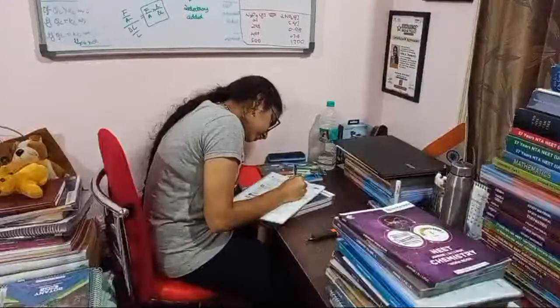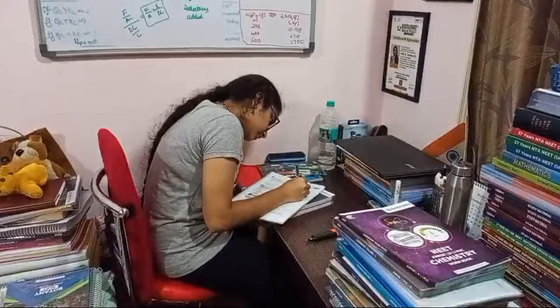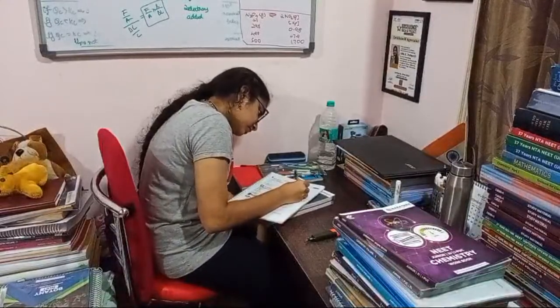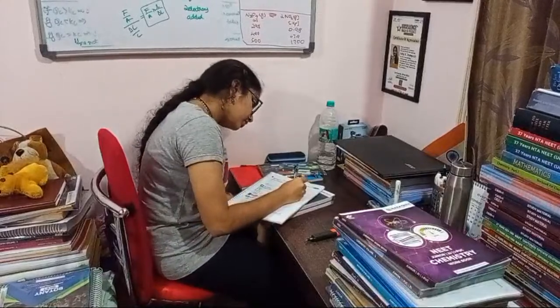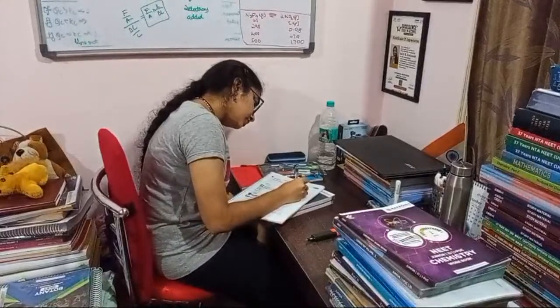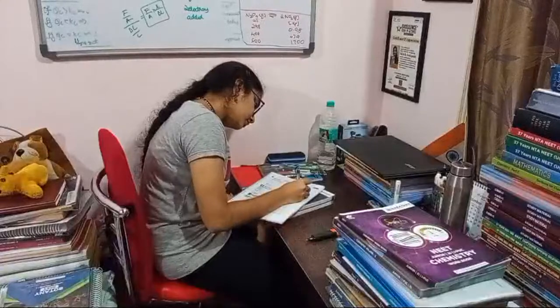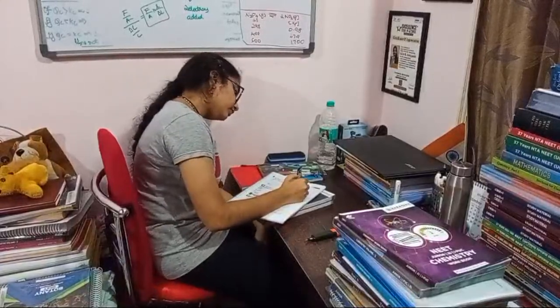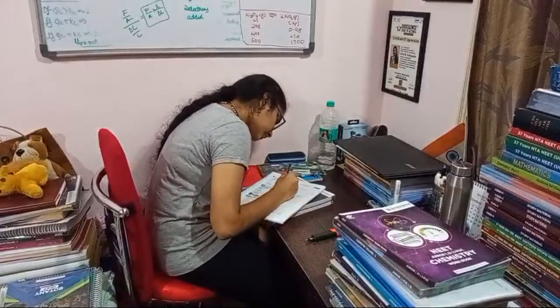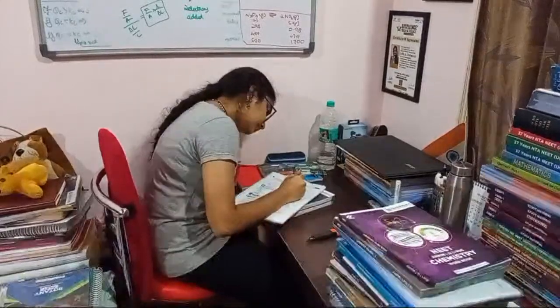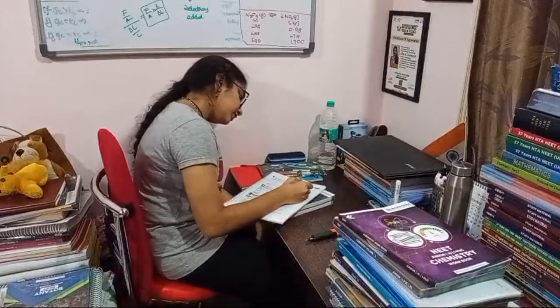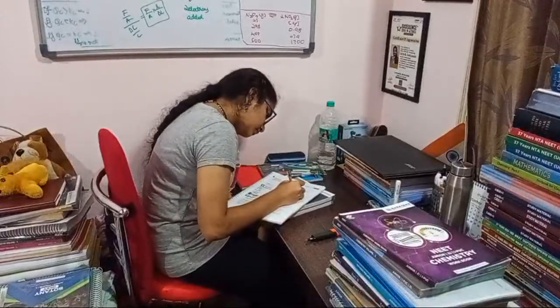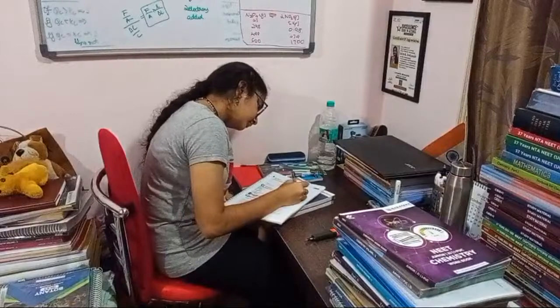Centripetal acceleration equals v square by r, which equals r omega square. And again, torque tau bar equals r bar cross F. Work done by torque: dW equals tau into d theta. Power of torque is P equals dW by dt, that is tau d theta by dt, that is P equals tau into omega.